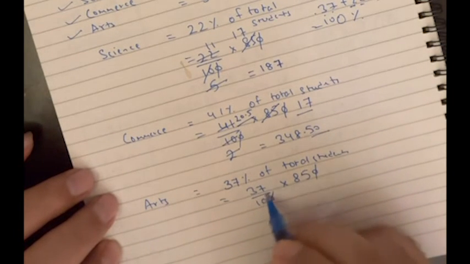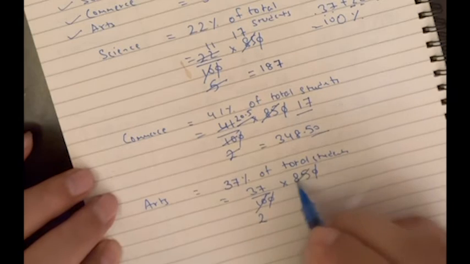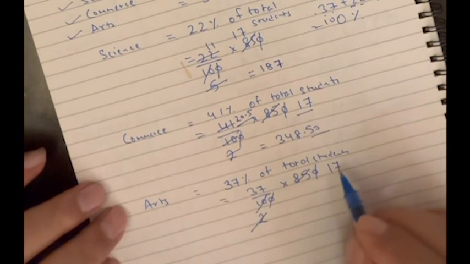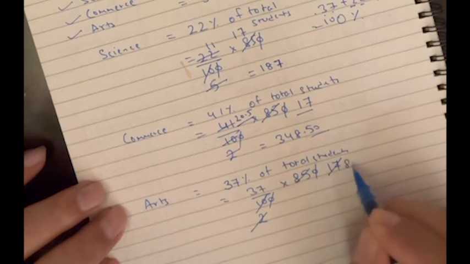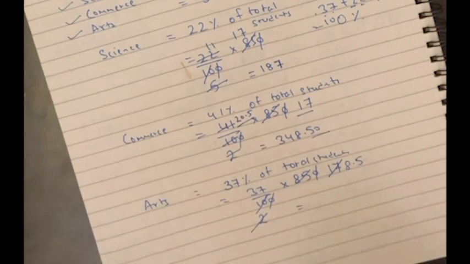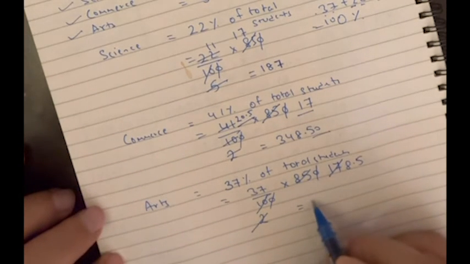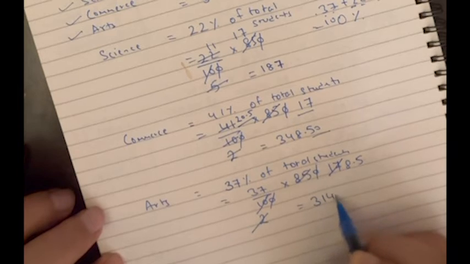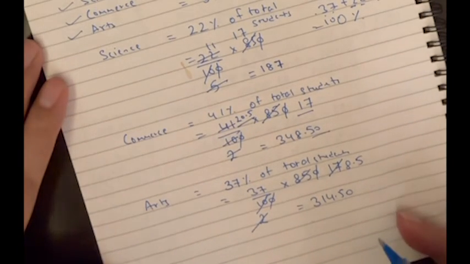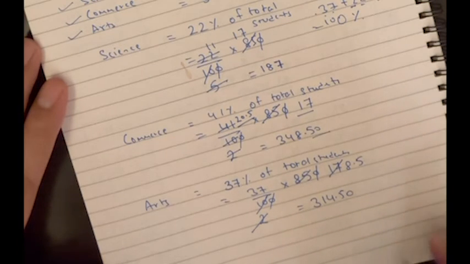This is gone here, this is gone here, this is gone by 2 here, this is gone by 17 here, and then this is gone by 8.5 here. And again, if you will do the maths very quickly, this will come out to be 314.50. And I have done that calculation in the roughs.